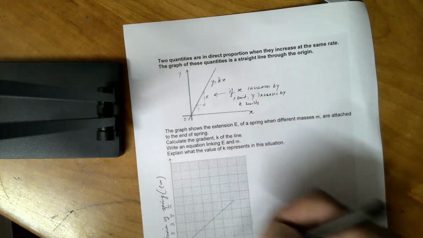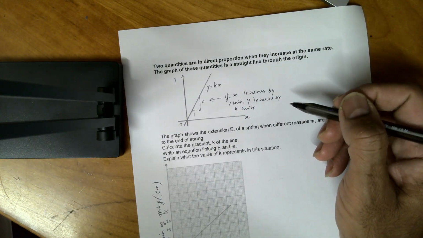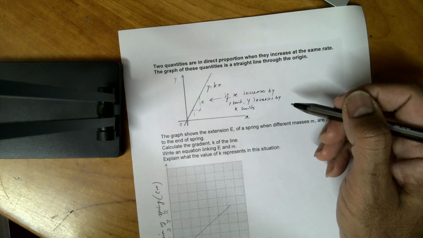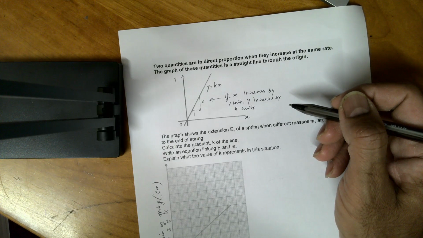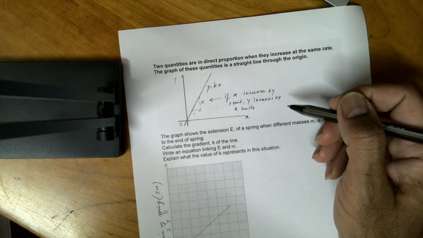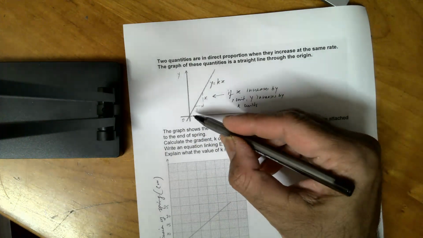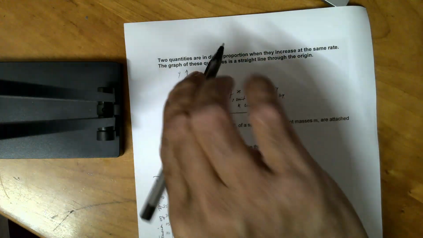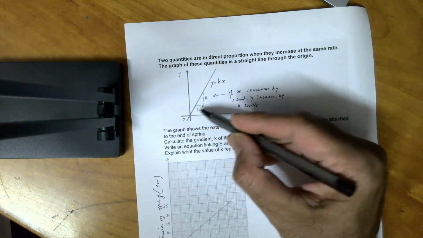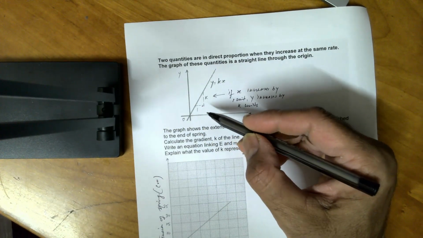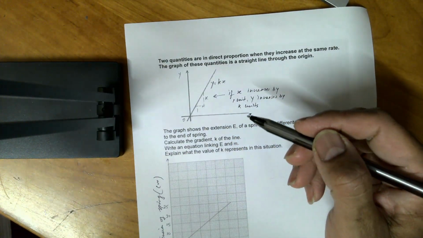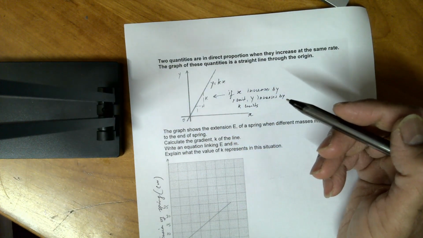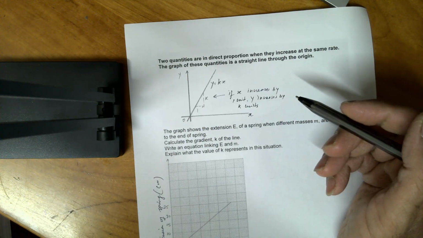This means the same thing, that y is proportional to x. As x increases, y increases too, so it's a proportional relationship, directly proportional. Okay, this is what they're trying to say to you.